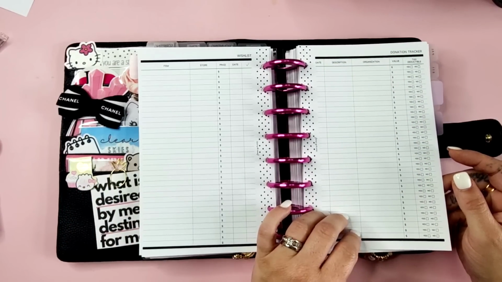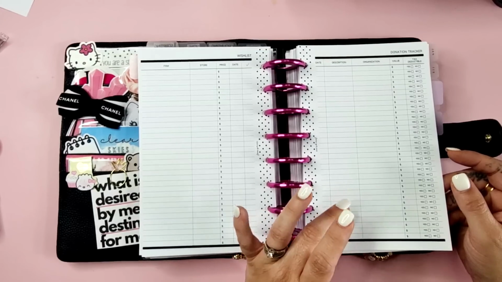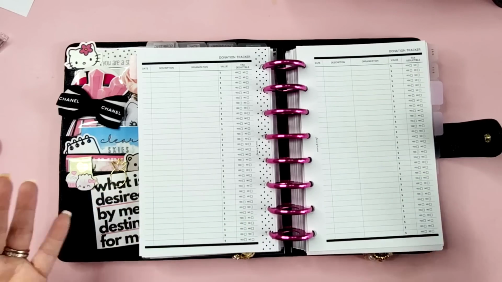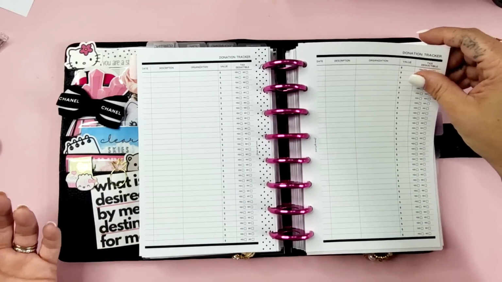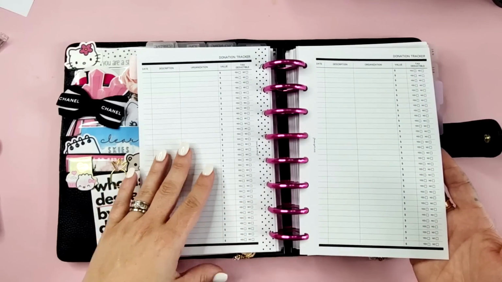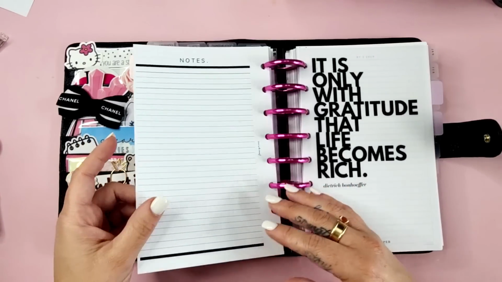So I track all my donations from my business, but I want to do a better job of tracking our personal donations ahead of time, because I usually just do it at tax time. I just go back and look at everything. So now I can do it as I go. And again, her financial workbook only had one page and I added an extra to it.